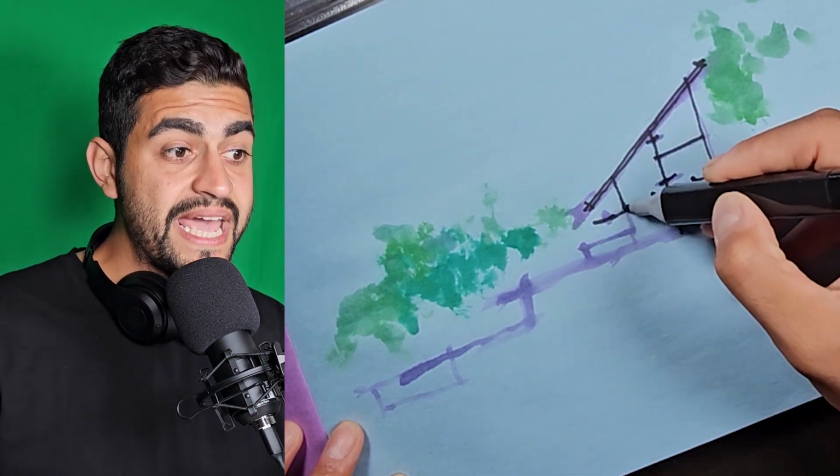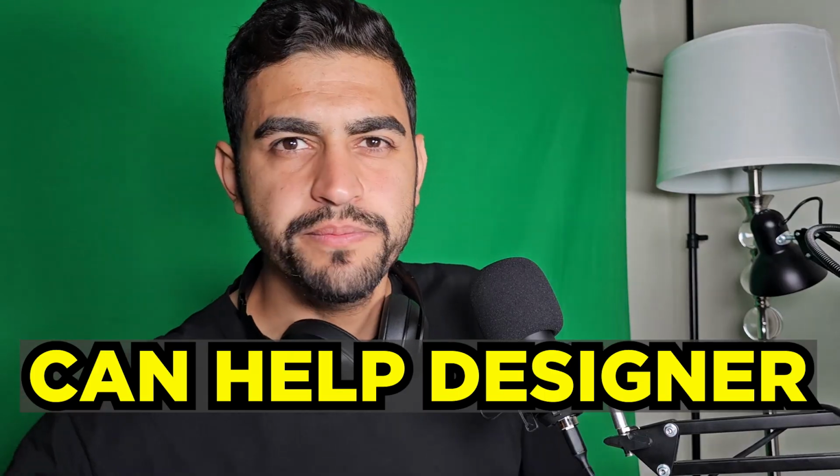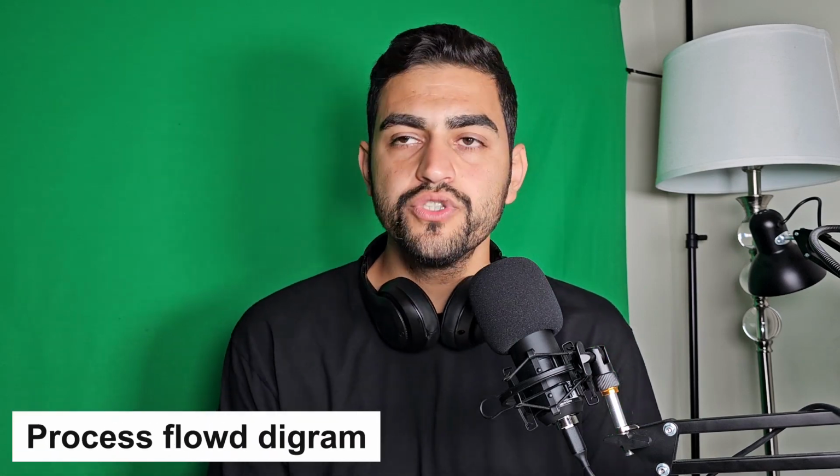Isometric diagrams can help designers and clients visualize the final result. It's amazing. Isometric diagrams help other people create an amazing visual of the final project. The last parameter in this part is the process flow diagram.